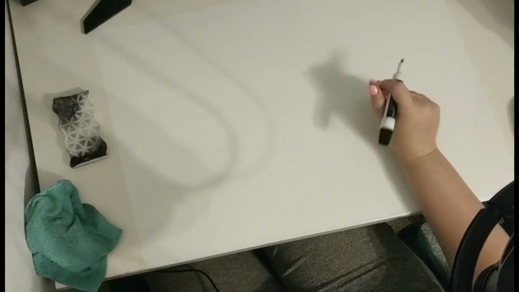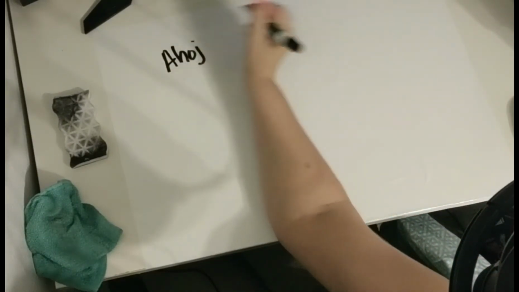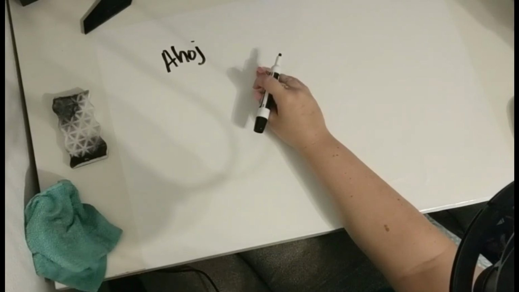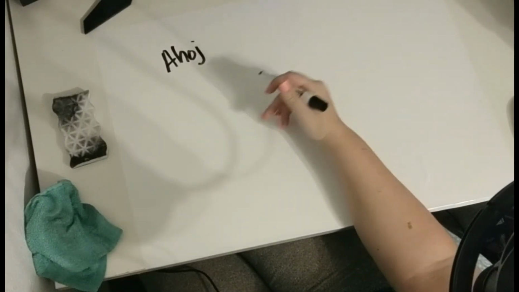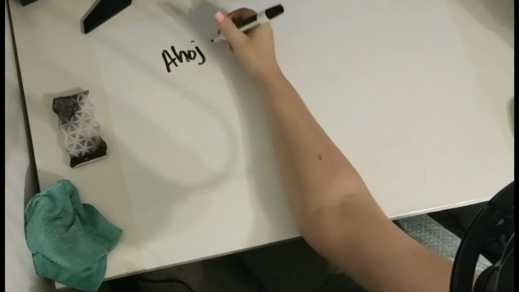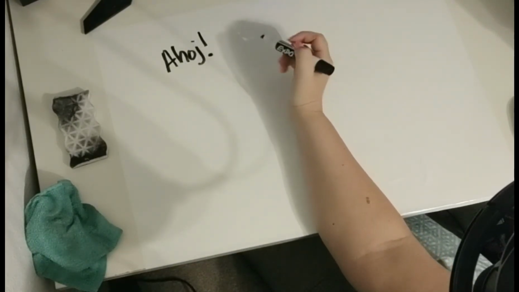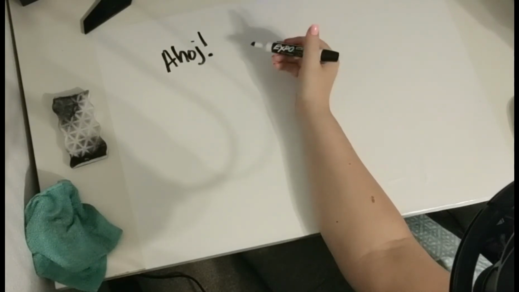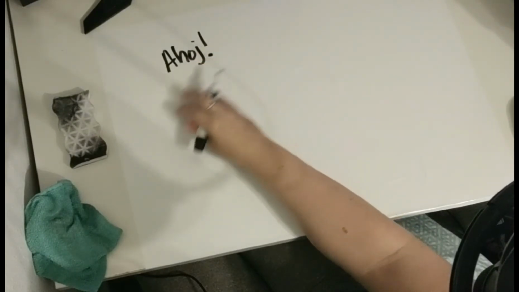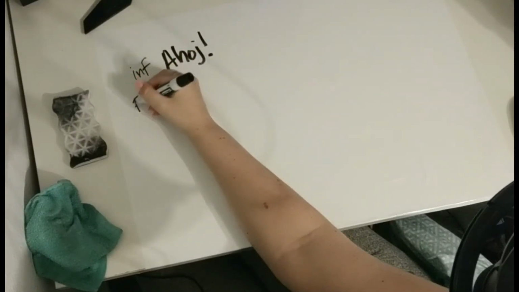So let's start with the informal hello, which is ahoj. Ahoy, like ahoy, sailor. Or like on The Simpsons, when Mr. Burns answers the phone, he goes ahoy. Just like in Hawaiian we have aloha, or in Korean annyeong, ahoj can mean hi or bye informally. That's all you need to know for informal.